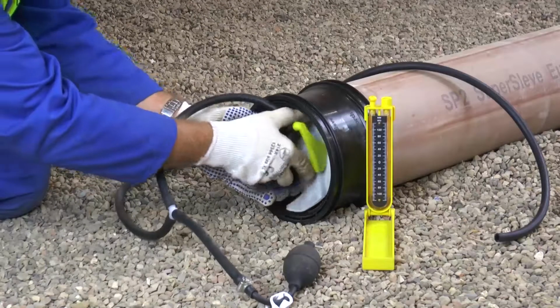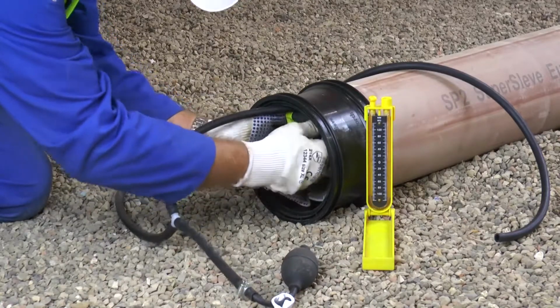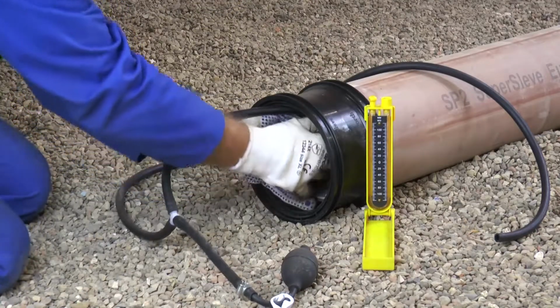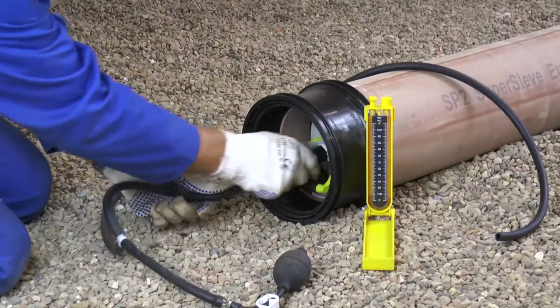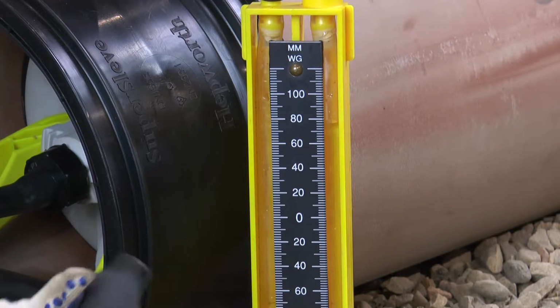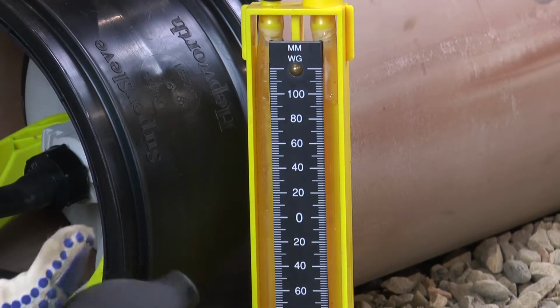This video will demonstrate how to locate faults when a drainage pipeline has failed an air test, and should be viewed in addition to our short video of how to conduct an air test on Hepworth Clay drainage systems up to 300 mm in diameter.